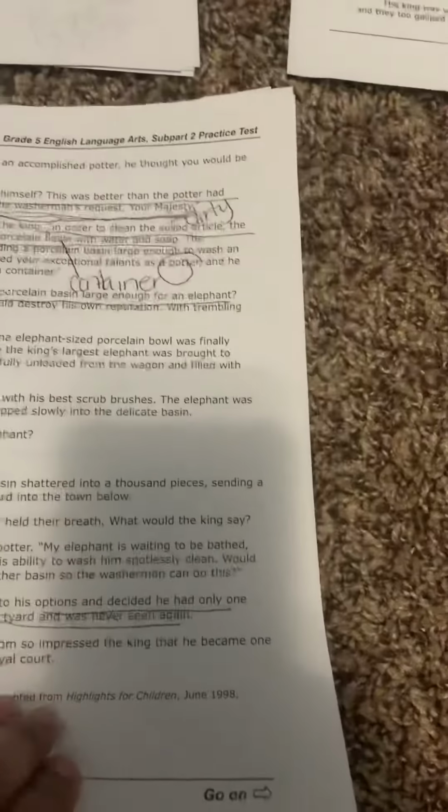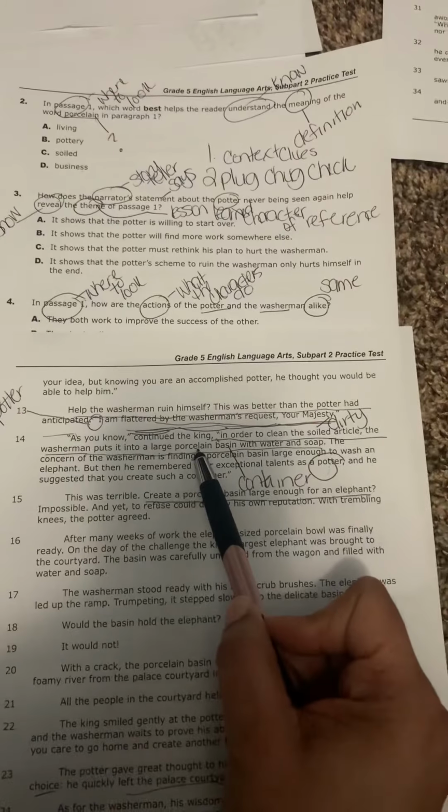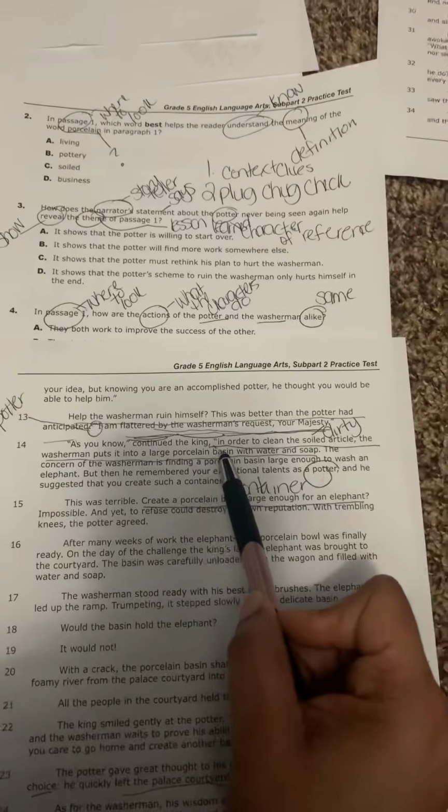Now, if I want to plug, chug, check, that's a different strategy. What I would do is, I would say the first word is living. Okay, the first word is living. So I would say, in order to clean the soiled article, the washerman puts it into a large living container with water and soap. That doesn't make sense.